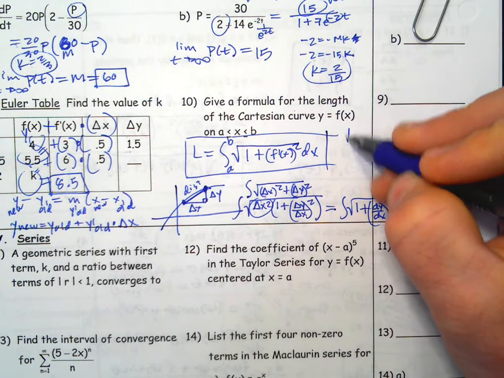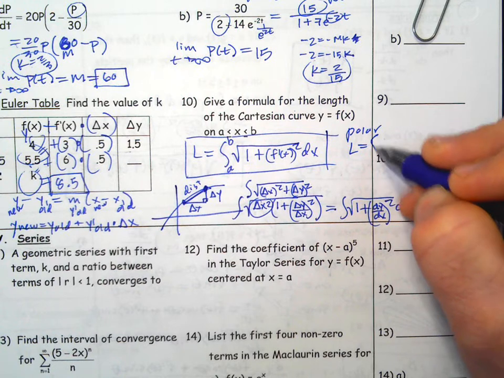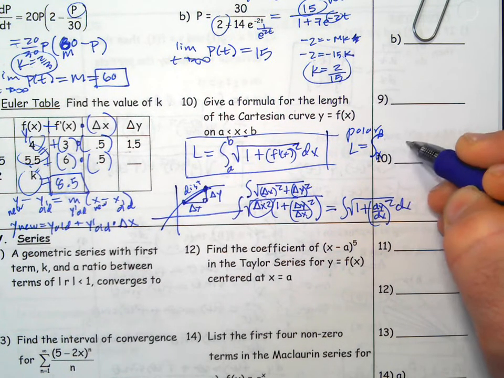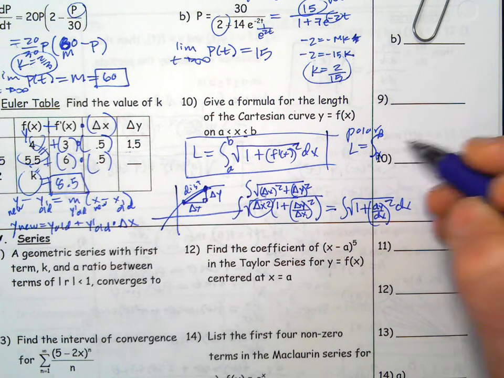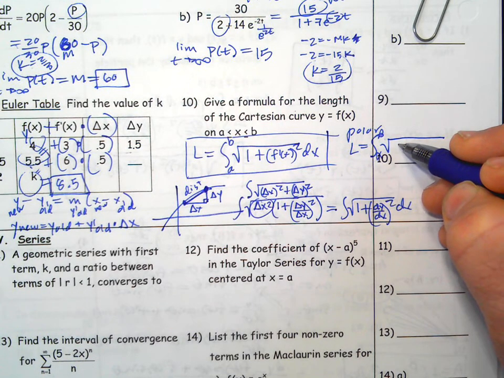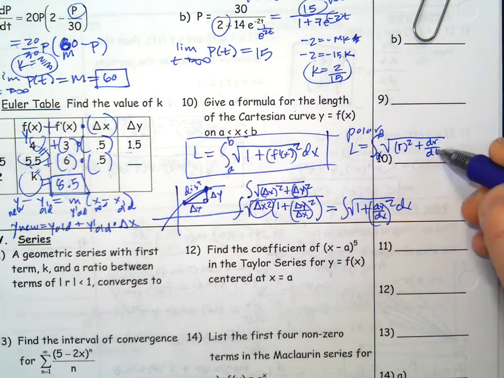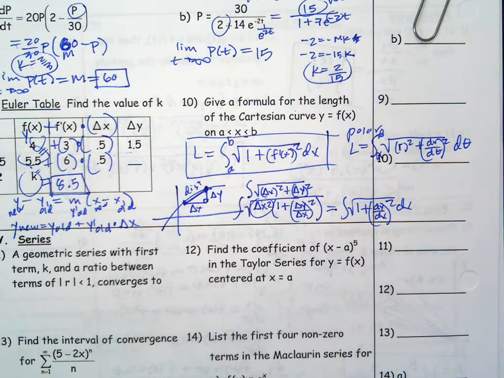For polar, the length is the integral from some angle to some angle. That's why we usually use alpha and beta. It's a and b, I usually use Greek letters for angles. Square root, and it's going to be r squared plus dr d theta squared. So it involves the derivative again, and the independent variable is theta there, so it's going to be with respect to theta, but it involves an r squared here.